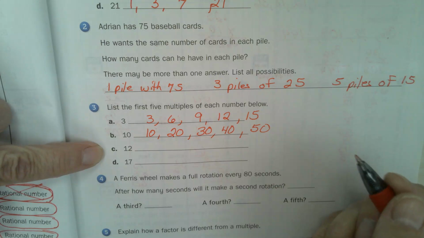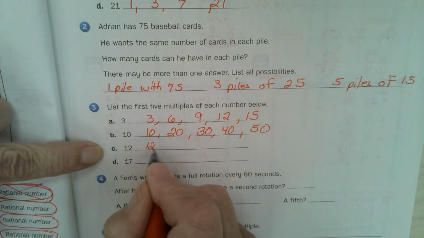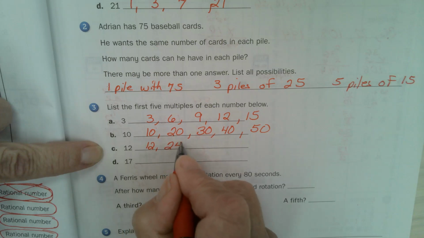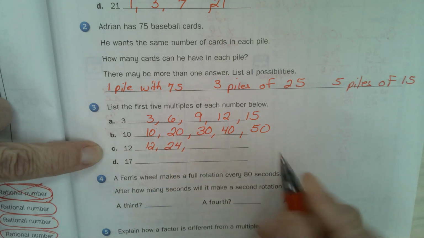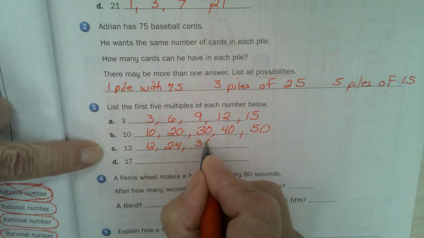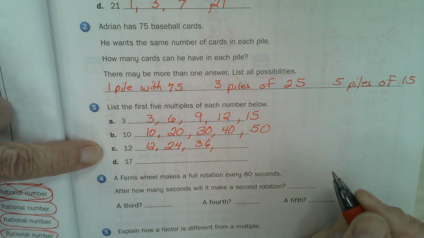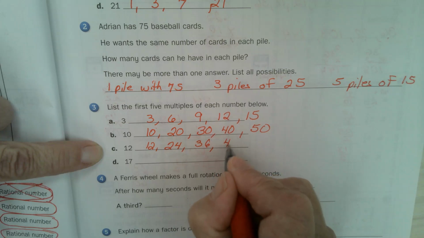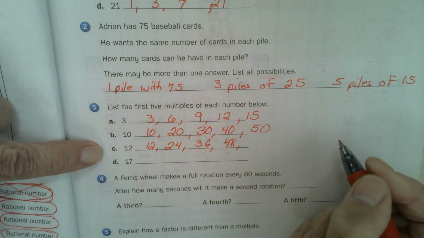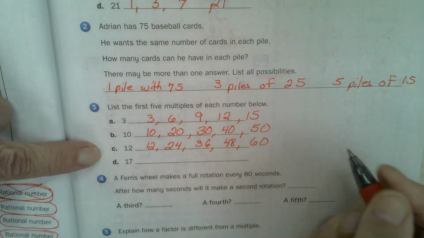Let's do letter C. 12 times 1 is 12. 12 times 2 is 24. 12 times 3 is 36. 12 times 4, 48. 12 times 5 is 60.